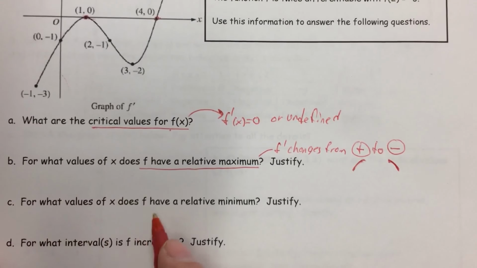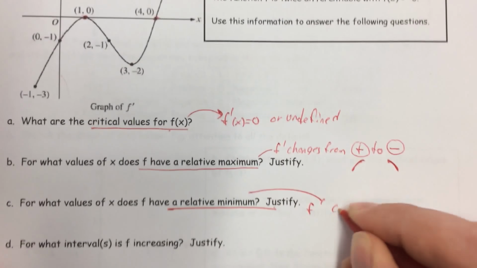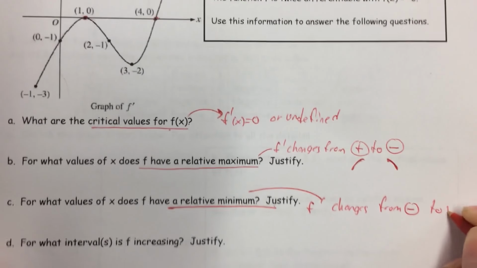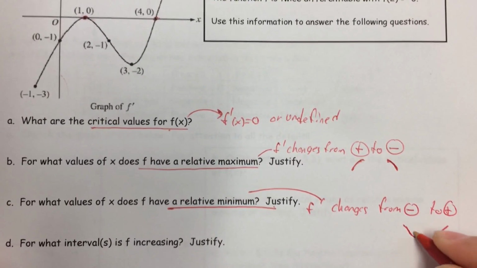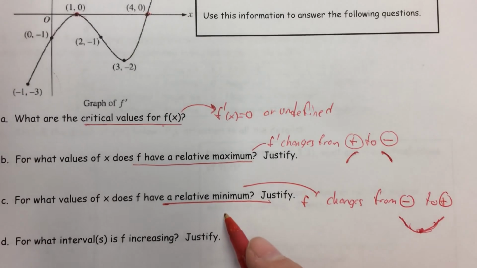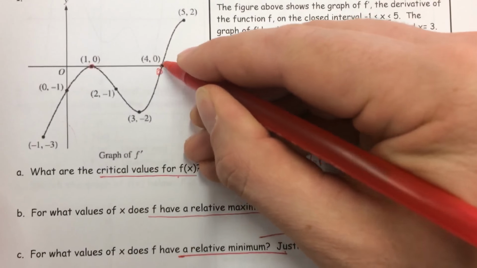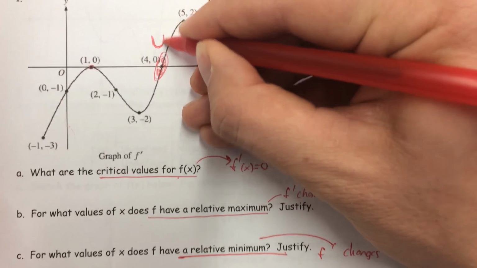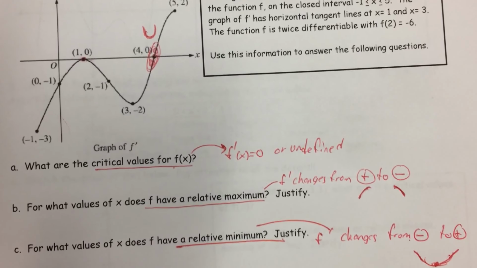For what values of x does f have a relative minimum? Well, now f prime changes from negative to positive because f of x would change from decreasing to increasing, and so you'll end up with a relative minimum value at the bottom of that. F prime changes from negative to positive. Here's f prime. F prime changes from negative to positive right here, which means that f changes from decreasing to increasing right here. Okay, so at x equals 4, because f prime changes from negative to positive.